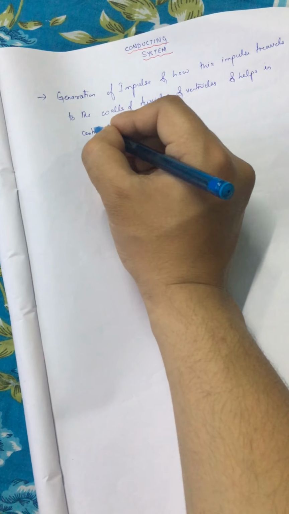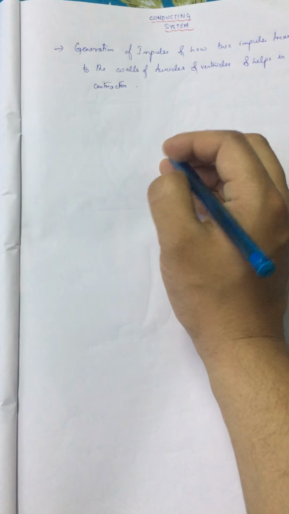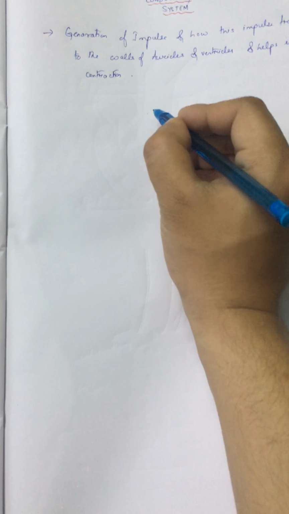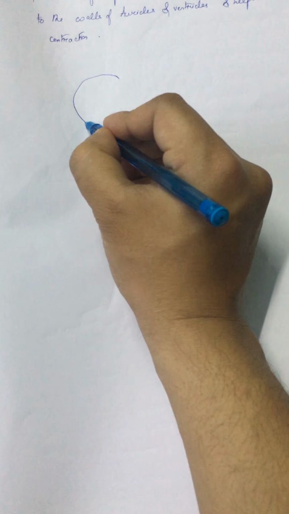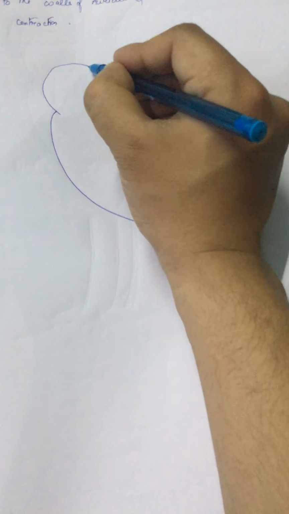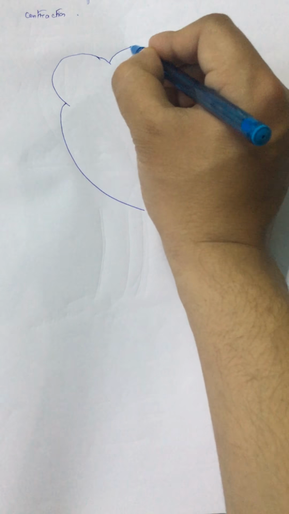So I'll be discussing the entire system by a pictorial diagram. While drawing the diagram I'll be labeling different parts of the conducting system. First of all, let me draw the structure of the heart.